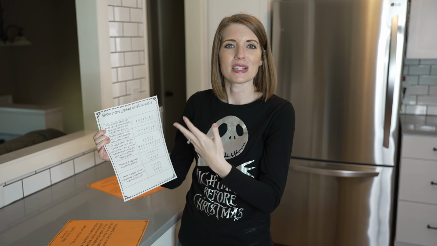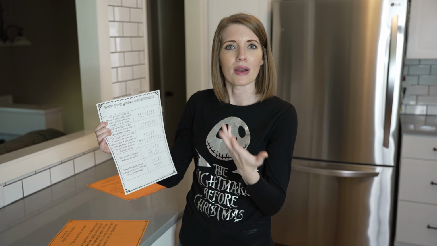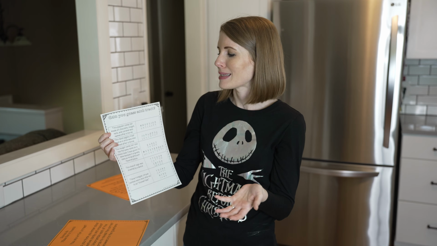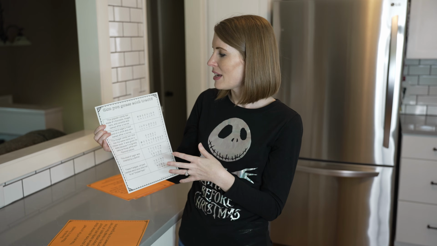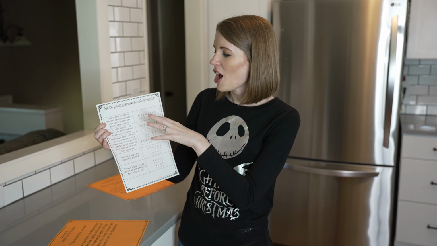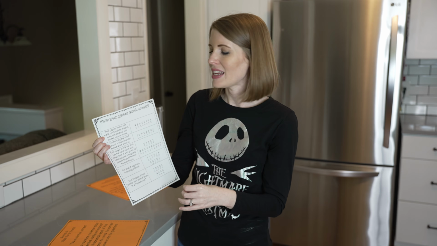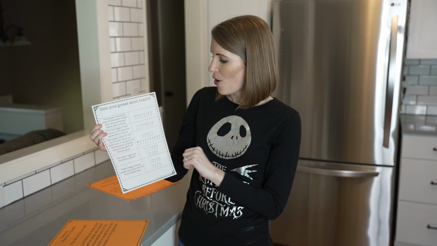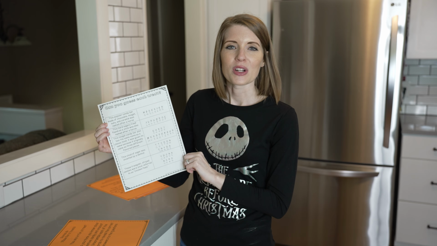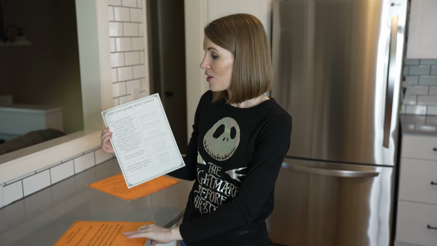So I guess they're still using some context clues here as well. We are incorporating some of those ELA skills. But this one is really fun because each of the clues are related to different types of candy and Halloween treats. So kind of cool to learn where some of their favorite candies may have come from.